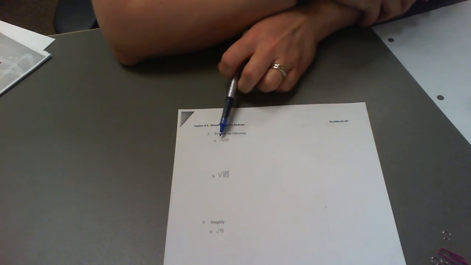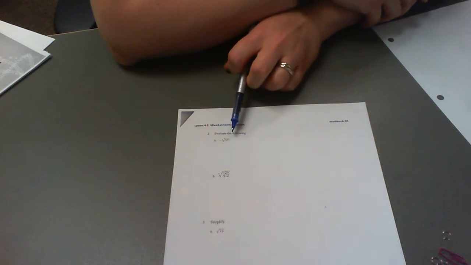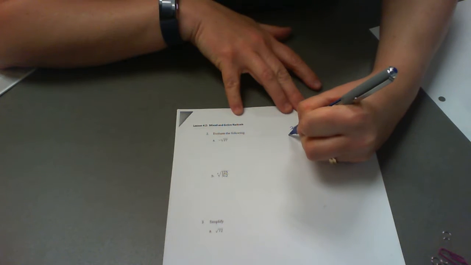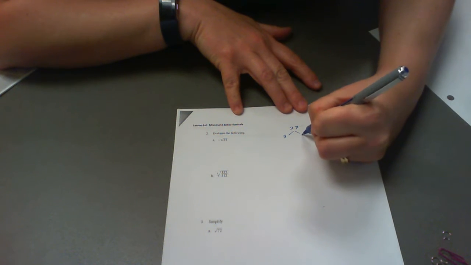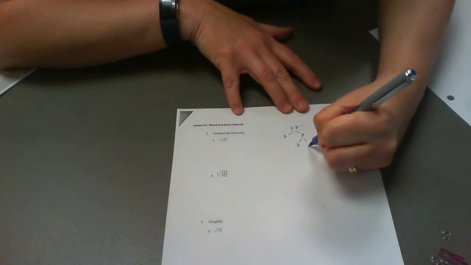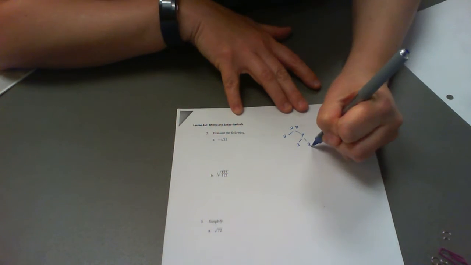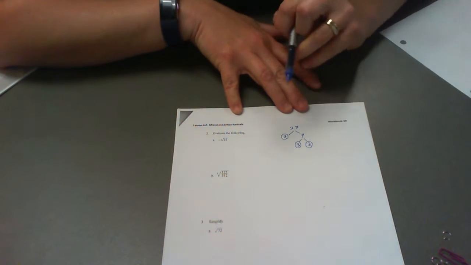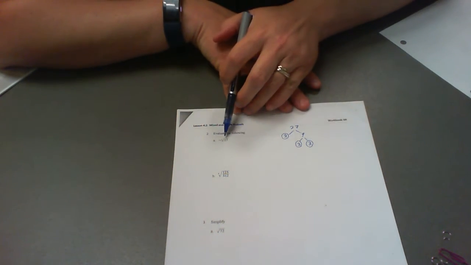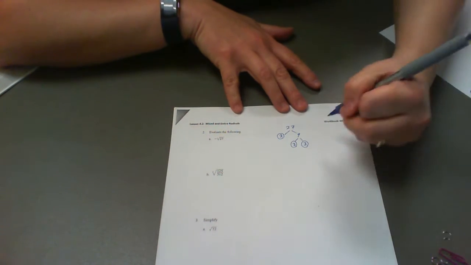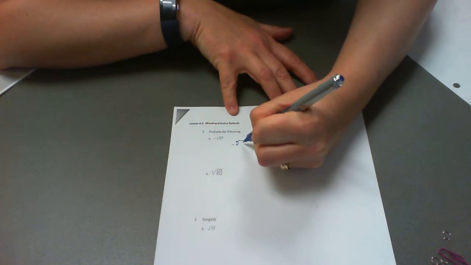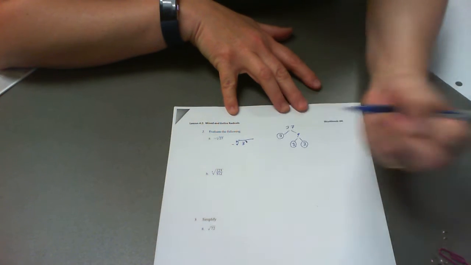So, what this says is evaluate the following: negative cube root of 27. My first step is I have to factor 27. I know that 27 is 3 times 9, and 9 is 3 times 3. So I have three threes as my factors of 27. So, to cube root 27, I could also write this as the negative cube root of 3 cubed.